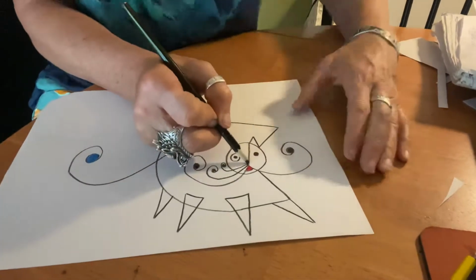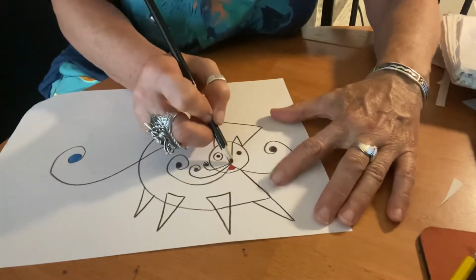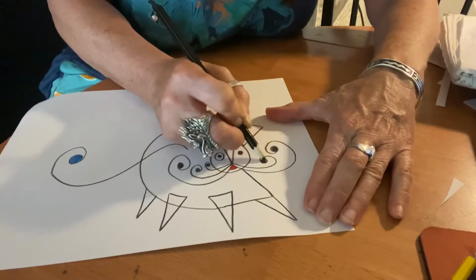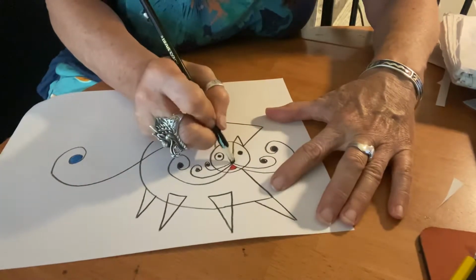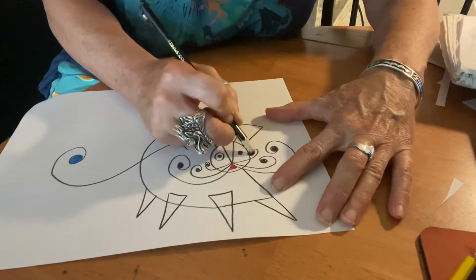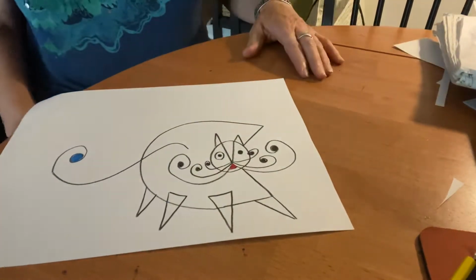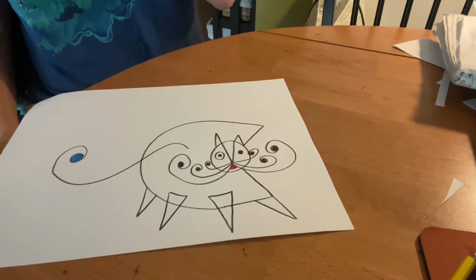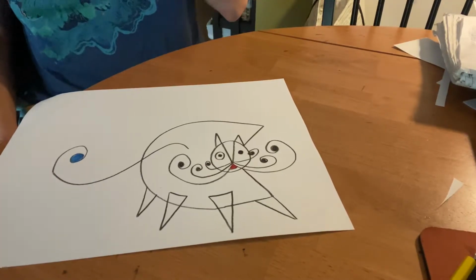I'm going to do the same thing on the right hand side. I'm going to bring that line out, curl it around, and go in for the last whisker, just like that. Look at that. That looks really good. Okay, let's add some more details to the body.